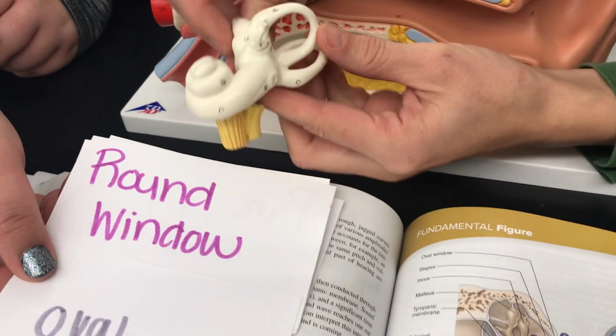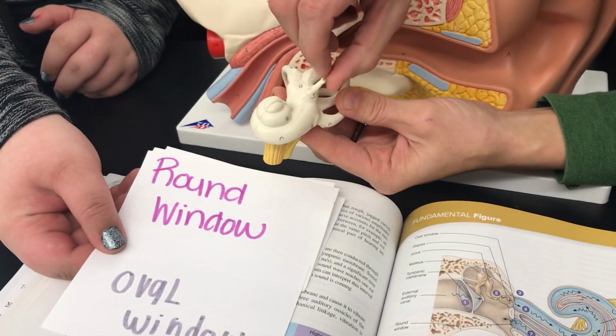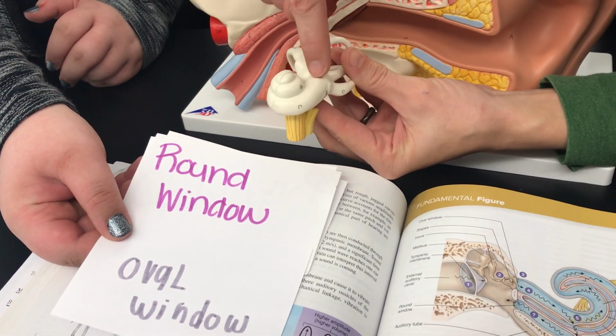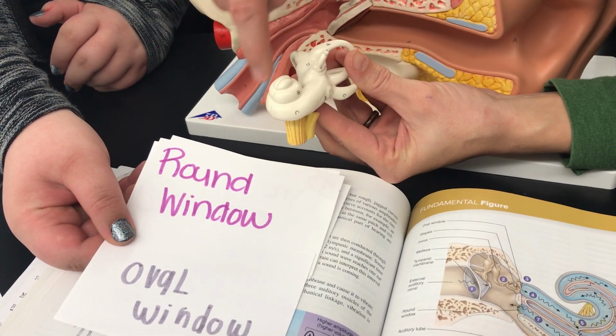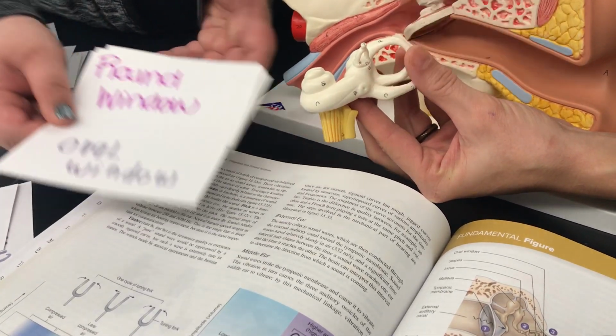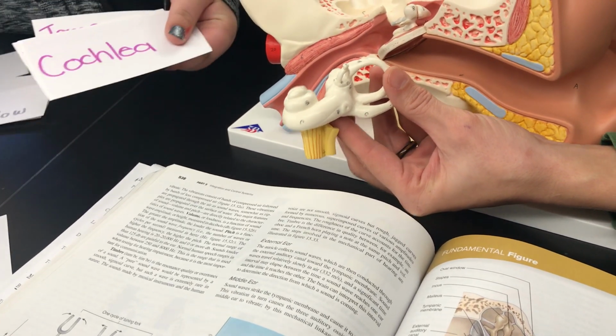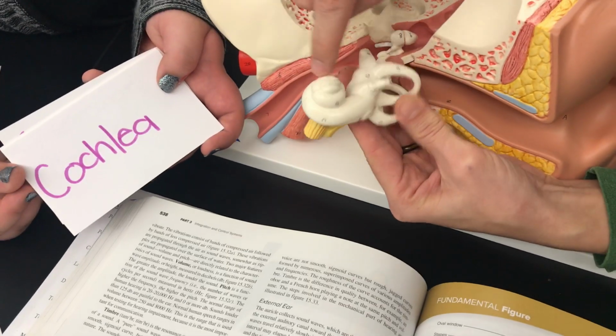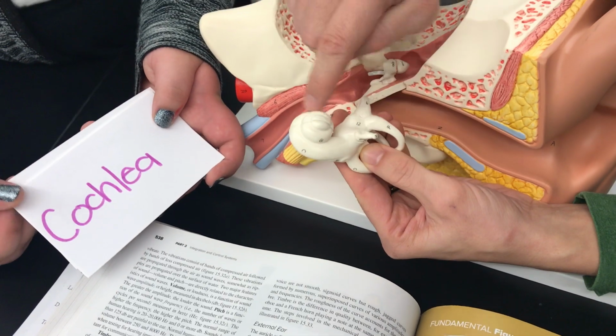So here, you can see where the stapes is. If you pulled that off, it would be an oval shape, and that would be your oval window. And so the sound follows through this way and then back to your round window, which is right here. And so next is the cochlea. That's this structure here, like cockle is like a shell. It's very shell-shaped. That's the cochlea.